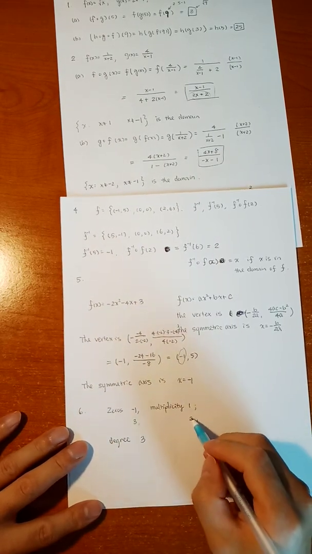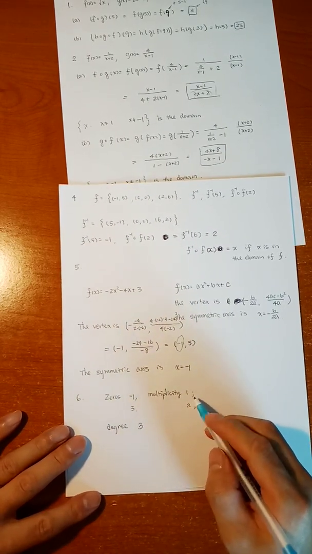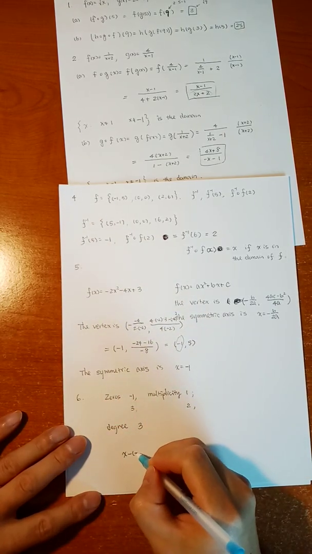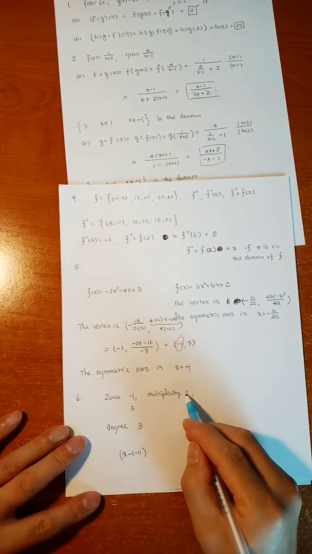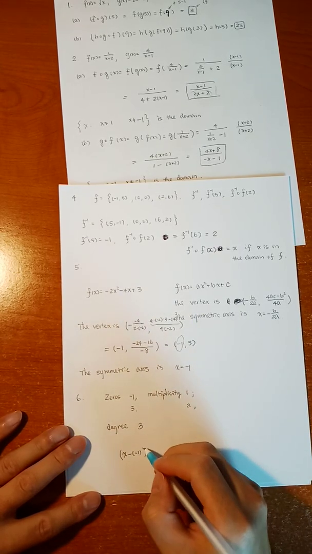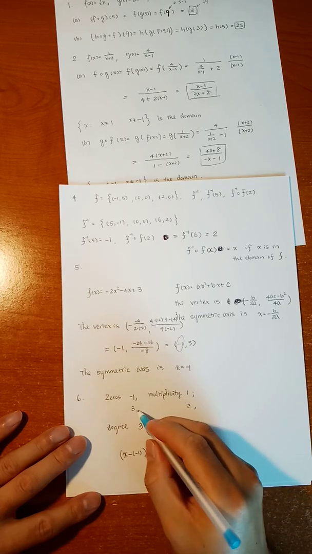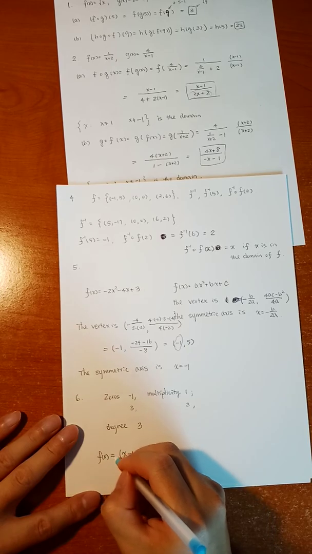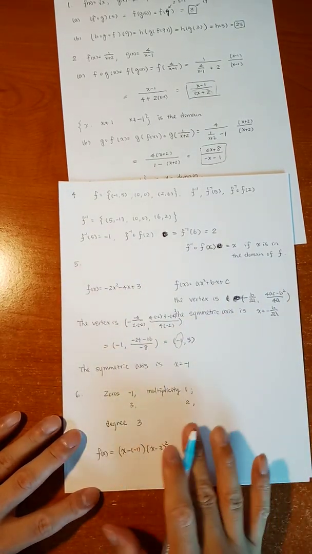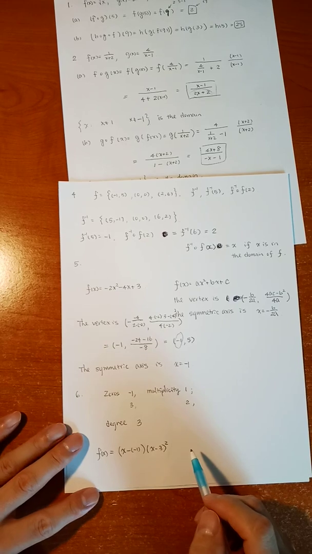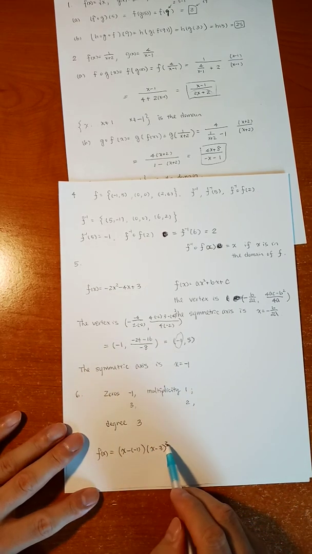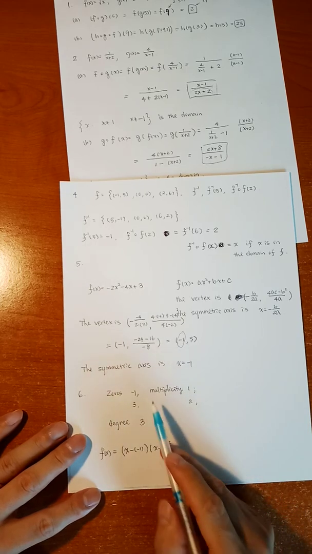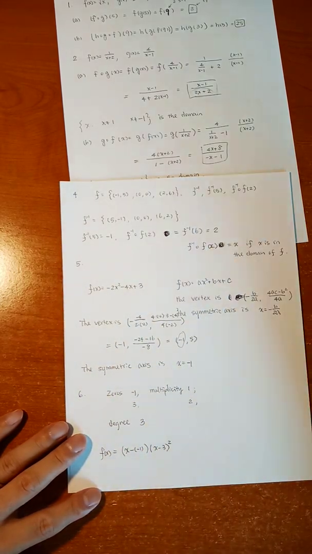The degree is exactly the sum of those two multiplicities. So it's x minus negative 1, one factor with multiplicity 1, so you can skip the exponent, and x minus 3, multiplicity 2. And this is your function. That's it. Don't simplify, don't do any other steps. Degree 1 plus degree 2 is degree 3, so you satisfy all the conditions.